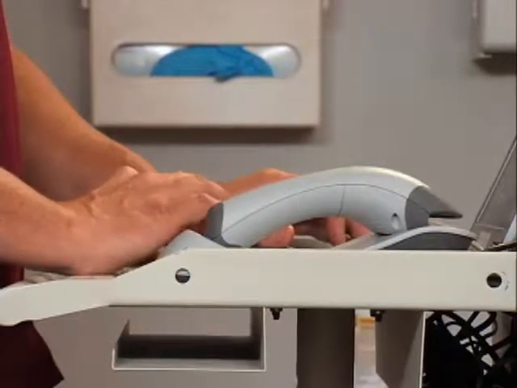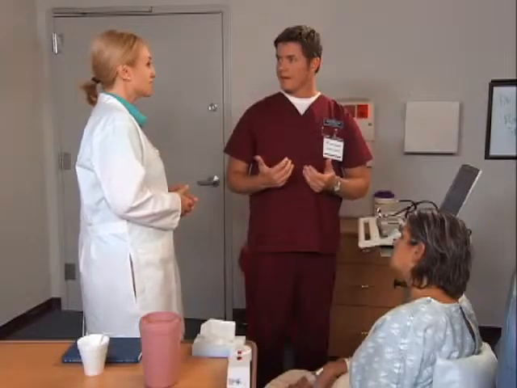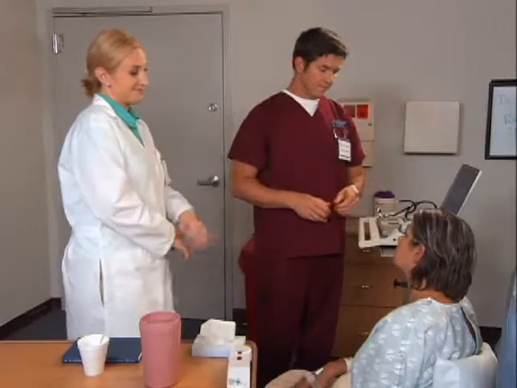And once all of the medications have been administered, you'll want to evaluate the patient's response to the medications within the appropriate time frame for each drug. Okay. I think that about does it.